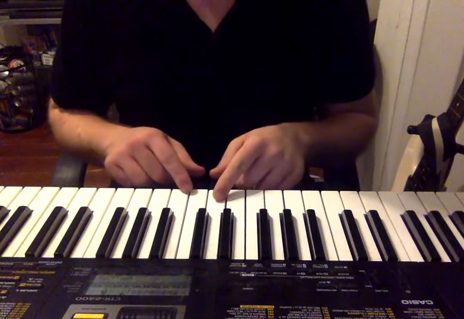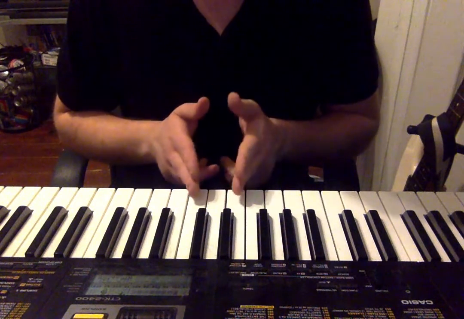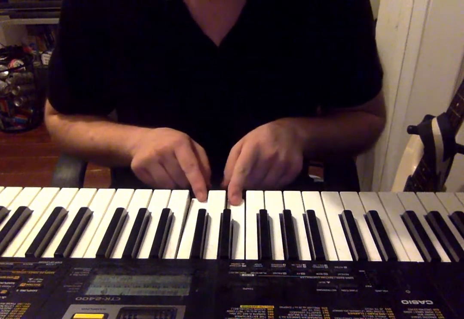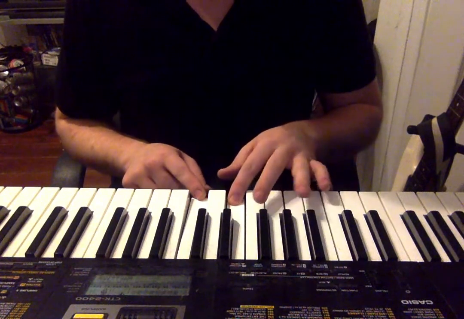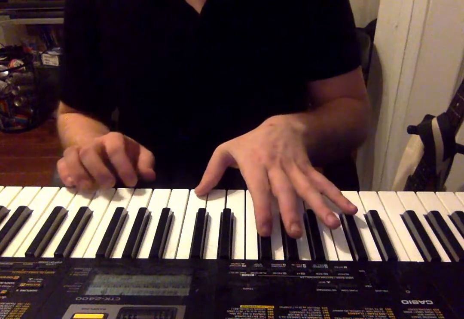And chords can have from 2 notes to 6 notes, and even more. And they can be very tightly compressed on the piano. Here, I'll hold this down so I can show you. They can be tightly compressed on the piano like this, or they can be really, really spread out to give it a bigger sound, like this.